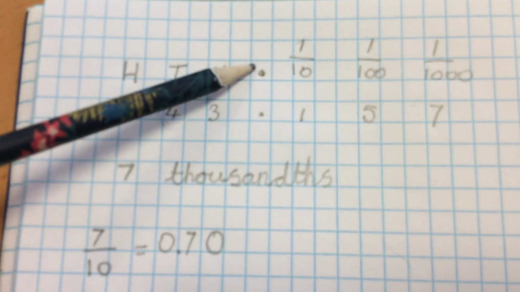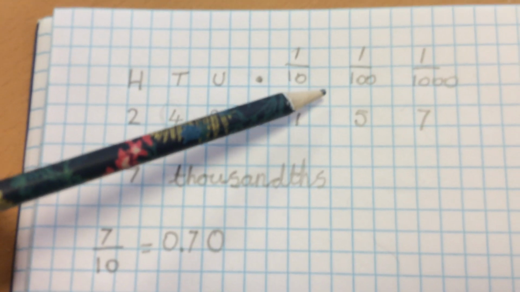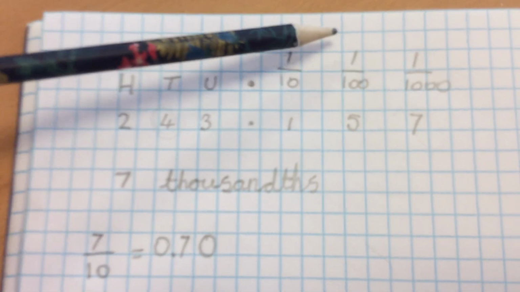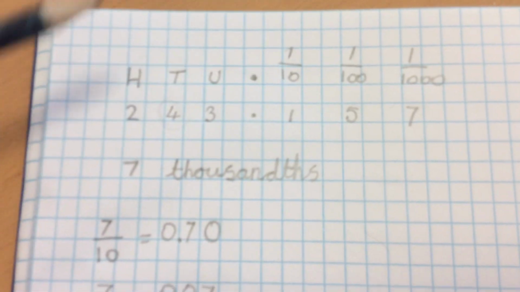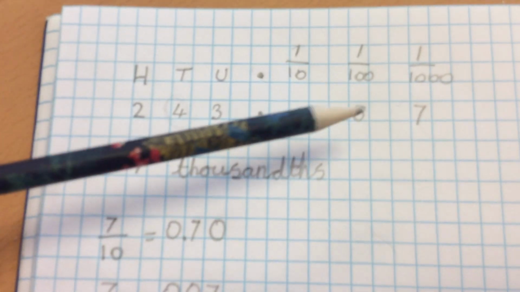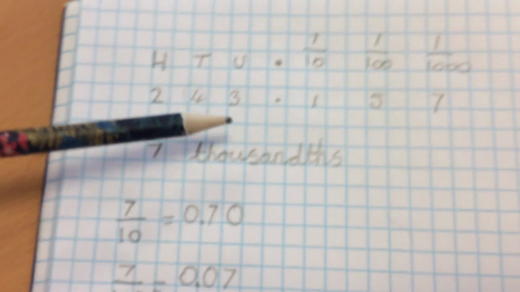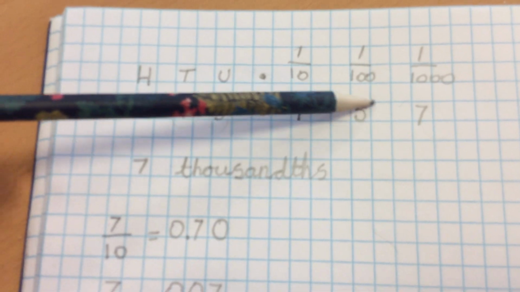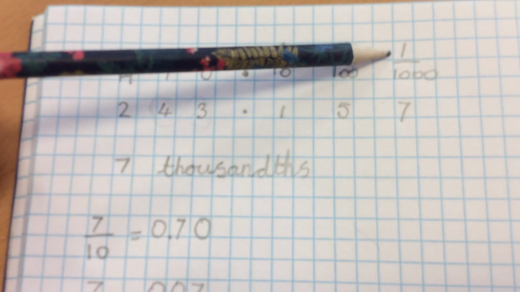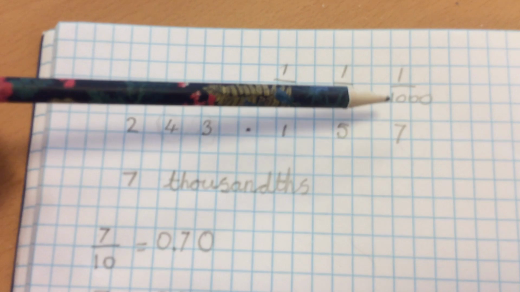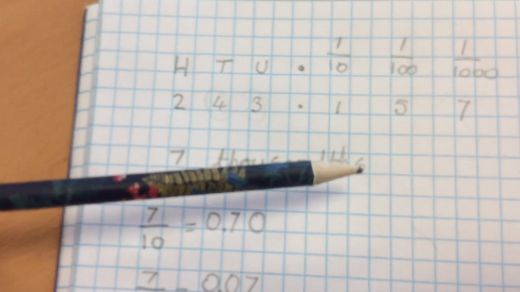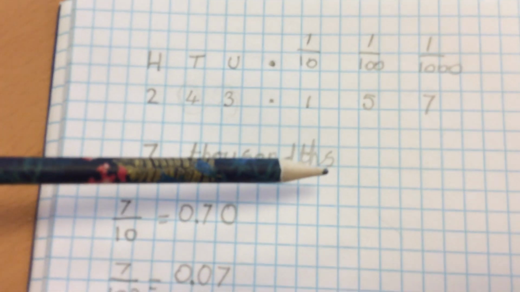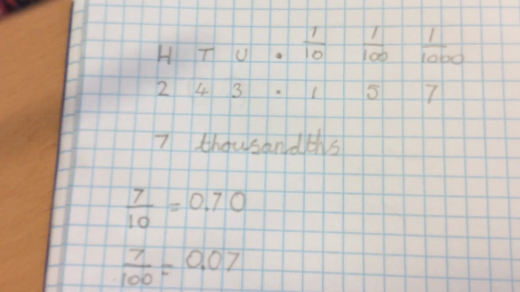Any numbers that come on this side of the decimal point are less than 1. So our first column is going to be tenths, then we have hundredths, then thousandths. So if I had 243.157, the number in my units column would be worth 3. The number in my hundredths column would be worth 5 hundredths, and the number in my thousandths column would be worth 7 thousandths. That is written like this. It's not 7,000, because that would be over here. It's 7 thousandths, so it's less than 1.